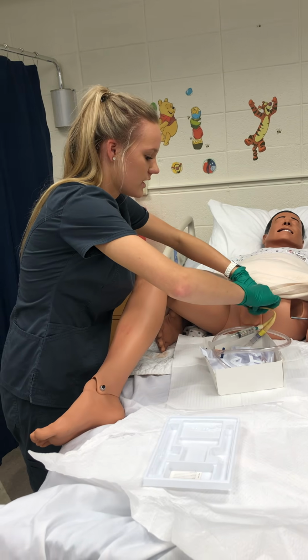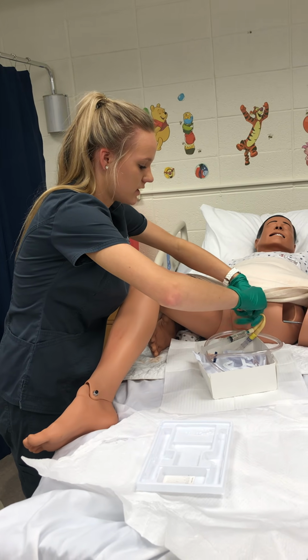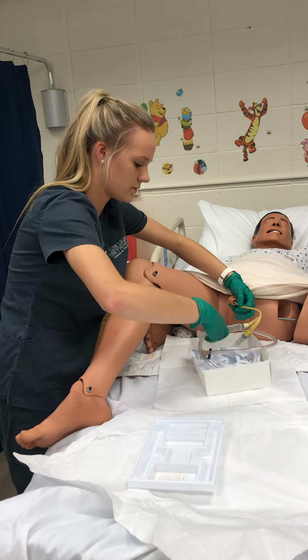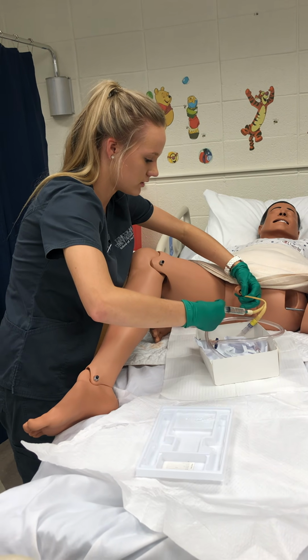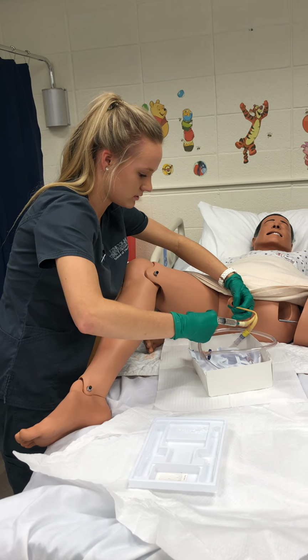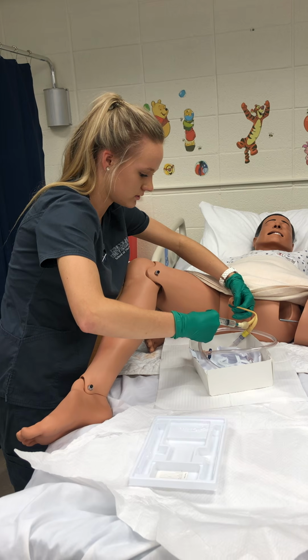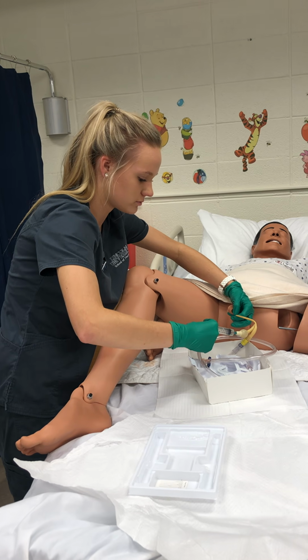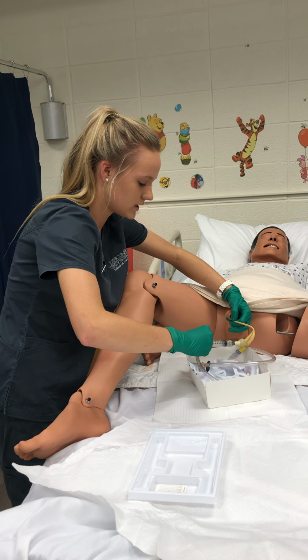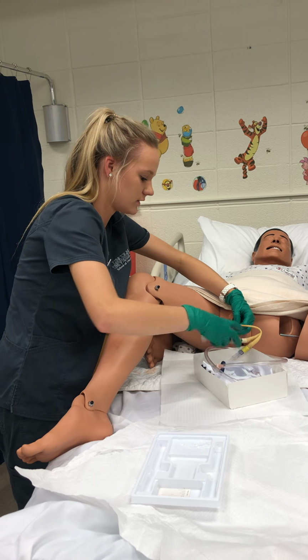And then whenever I get there, I'm going to take my non-sterile hand and hold it 1 inch from the site, and I'm going to inflate the balloon. So my syringe, the protocol is 10, so that's good. We have 10.